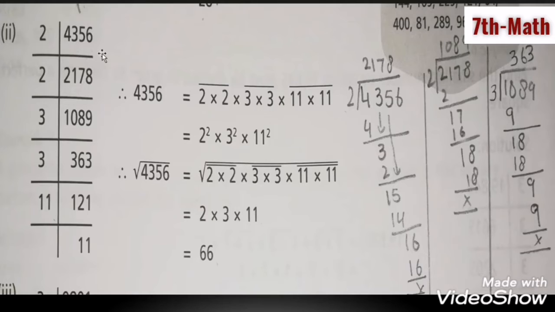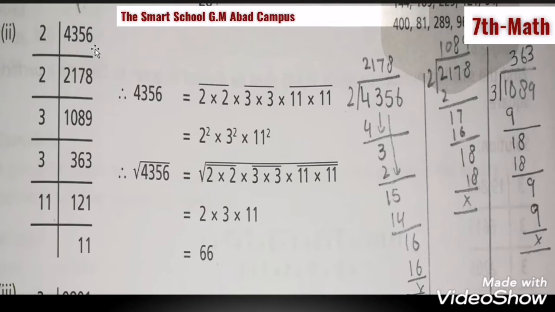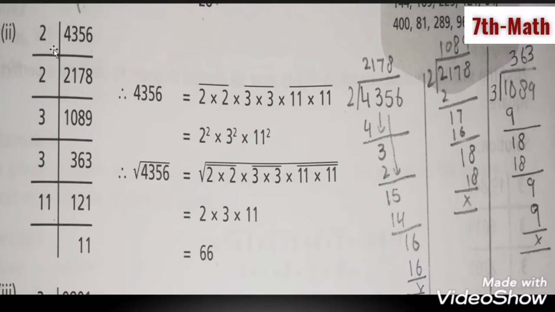Why do we use 2? We always start from the lowest prime number. So 2 is the lowest prime number, and we know that here 6 is on the ones place and 6 is divisible by 2. So we are going to divide 4356 by 2. You can divide it by the long division method on your rough work. 2 into 4, 2 twos are 4, and the remaining number is 3.